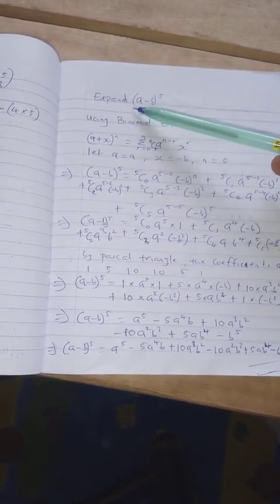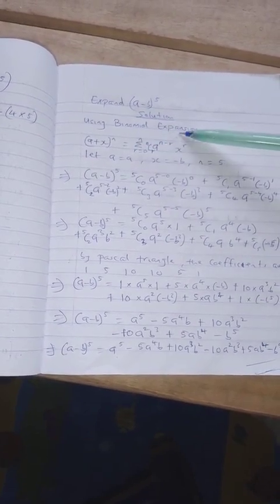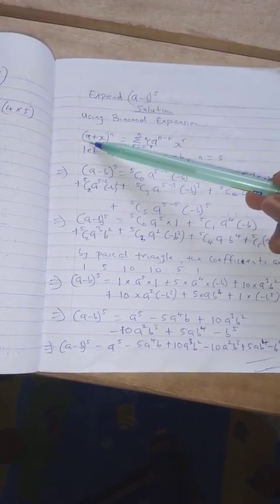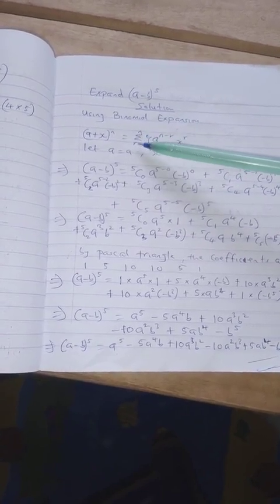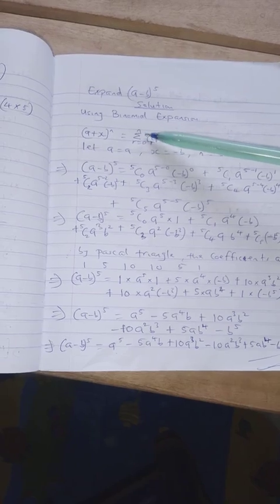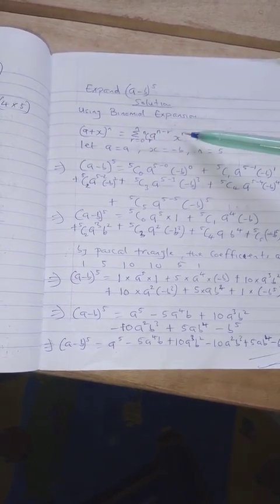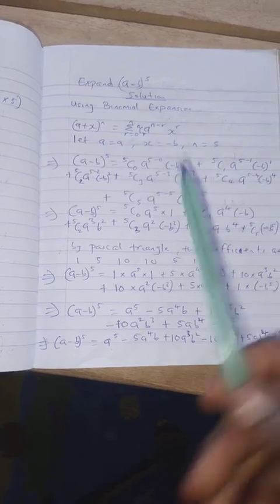How to expand (a − b)^5 using binomial expansion. So this is the general form of binomial expansion: (a + x)^n equals the summation from r = 0 to n of nCr a^(n−r) x^r.